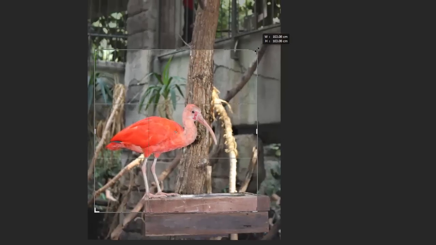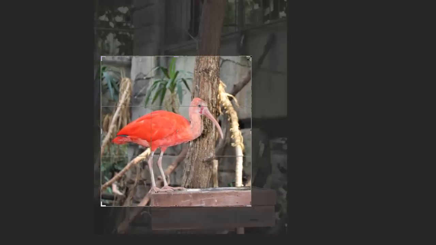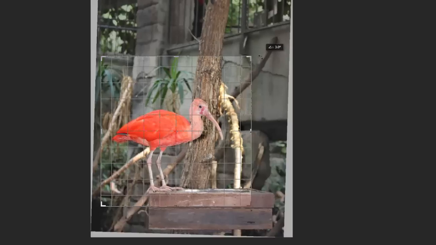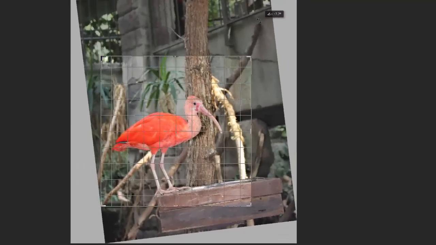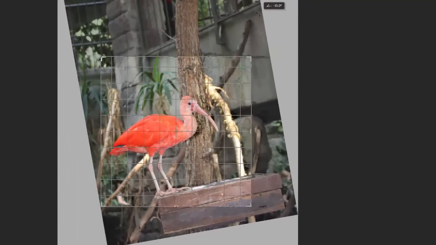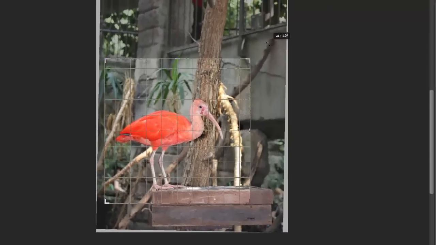Now at the same time, you'll notice that I can extend this. So I can go larger and smaller using this tool, how it changes from the triangle to the two-ended diagonal line. And then there's this bendy. Now you can also change the angle of your crop if this is what you wanted to do.